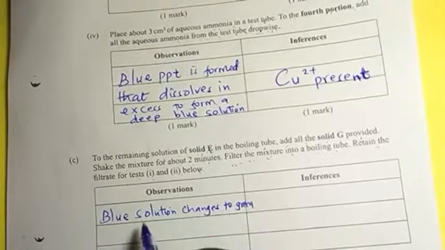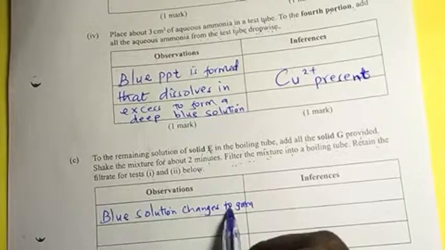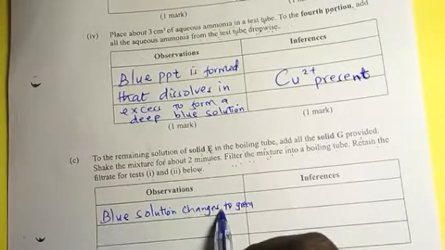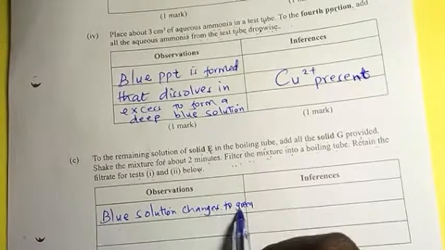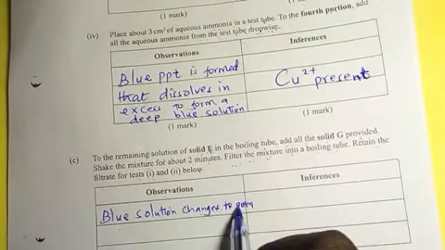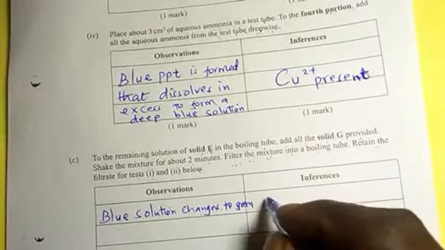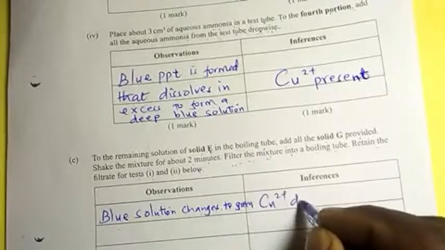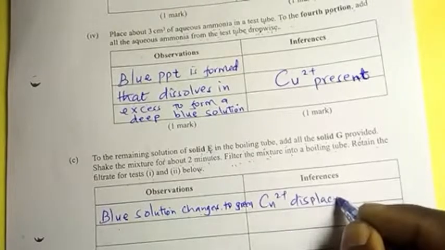So if the blue solution changes to green, it means that the copper ions have been displaced. Displaced by what? What is green? The green is the iron 2. Therefore, it means that copper 2 has been displaced by G.